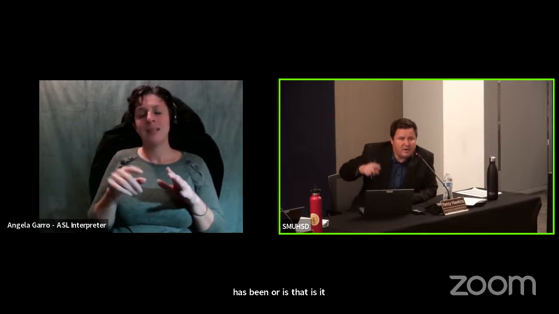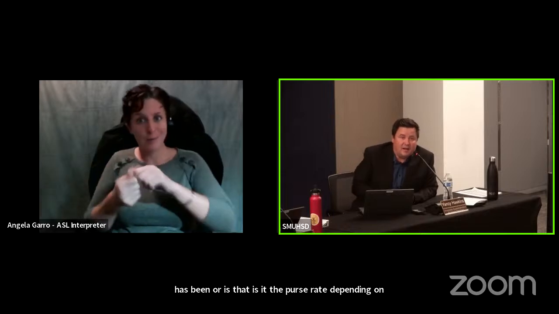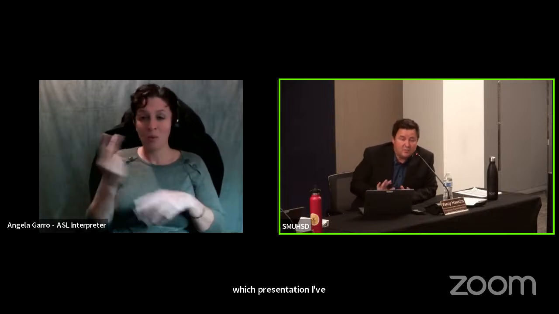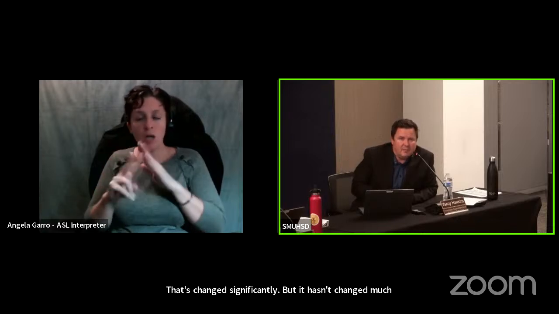The PERS rate, depending on which presentation I've given, PERS changes a lot. We only use the PERS rates that they publish. So we don't make up our own PERS rates. But depending on how the stock market did in that year, depending on the new actuarial tables, and most importantly, their rate of return that they're projecting, that's changed significantly, but it hasn't changed much in the last year. We've been projecting a slow increase over the last year or so.